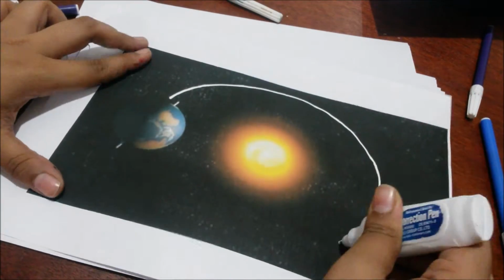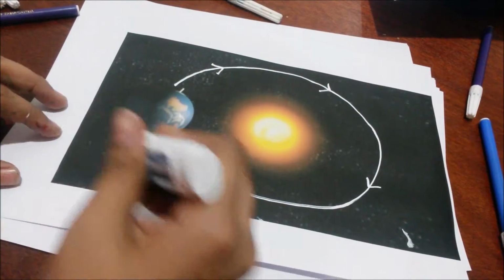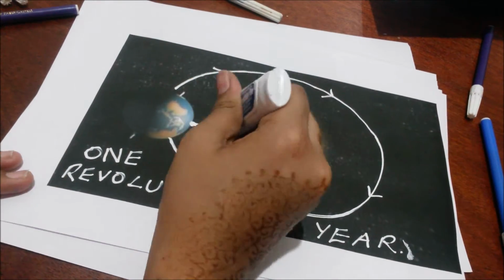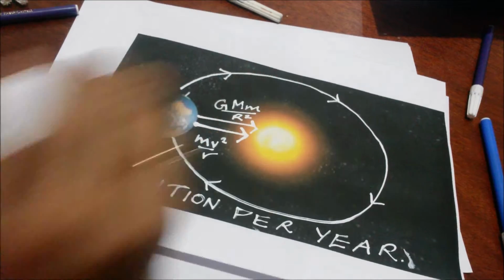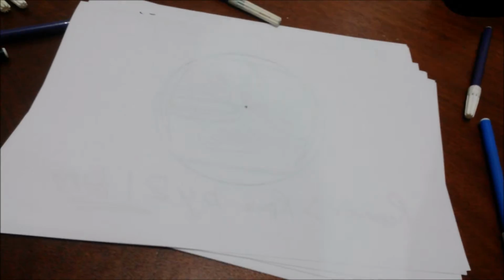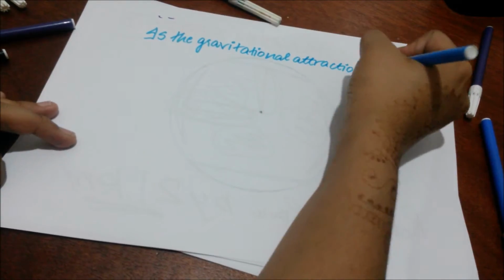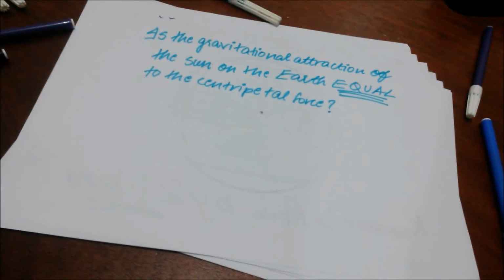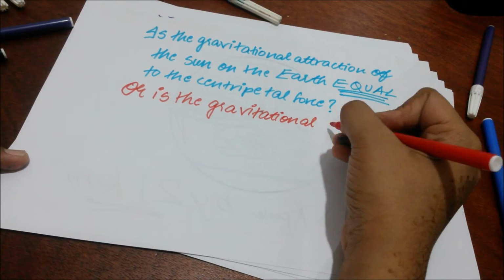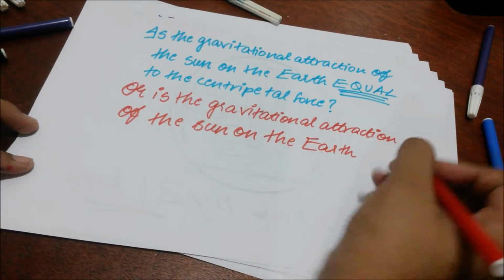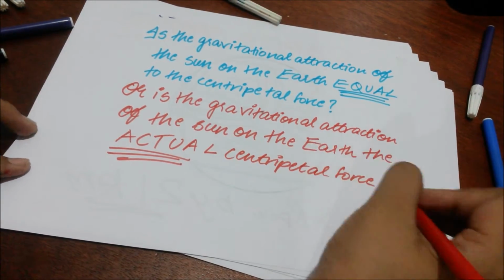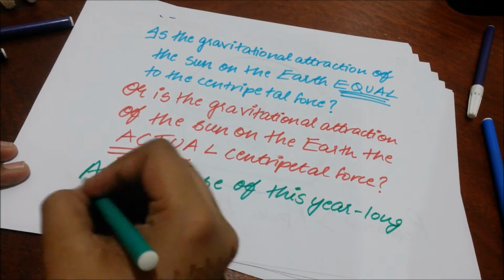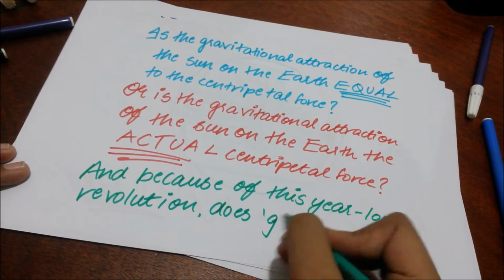So now, the Earth revolves around the Sun, and every year it completes one revolution. There's a centripetal force involved, and obviously there's gravitational attraction. Now, is the gravitational attraction of the Sun on the Earth equal to the centripetal force, or is the gravitational attraction of the Sun on the Earth the actual centripetal force? And because of this year-long revolution, does g change? Think about it.